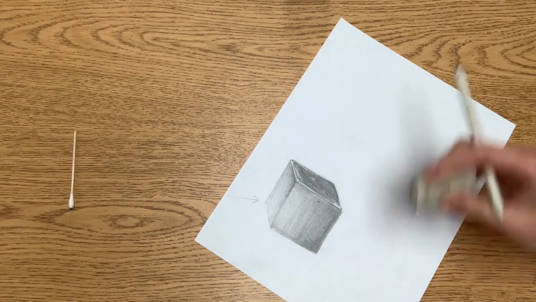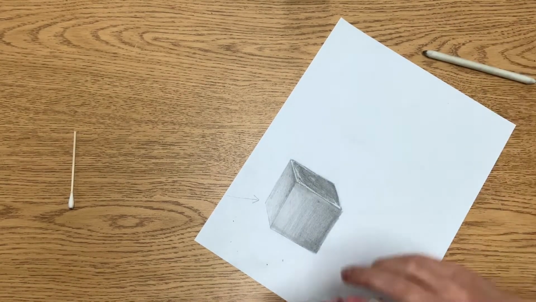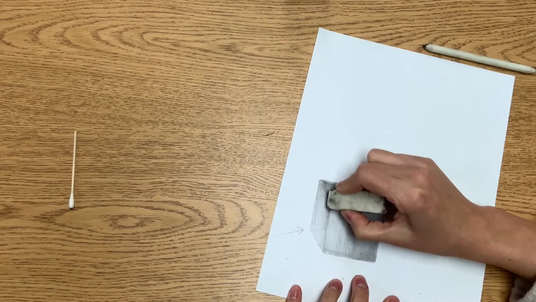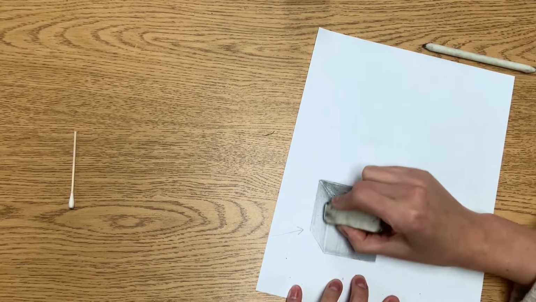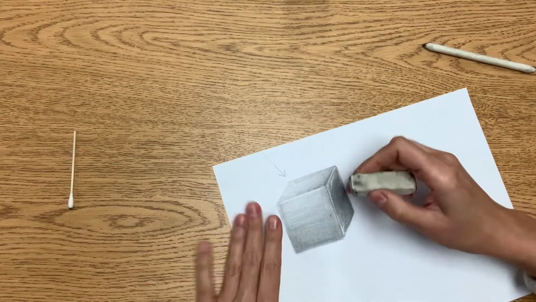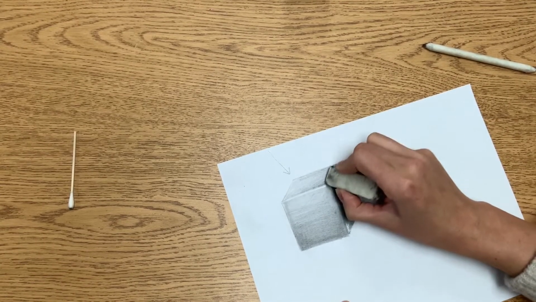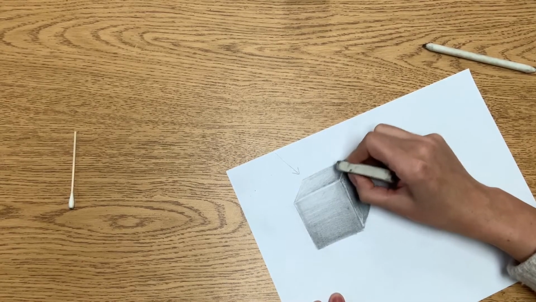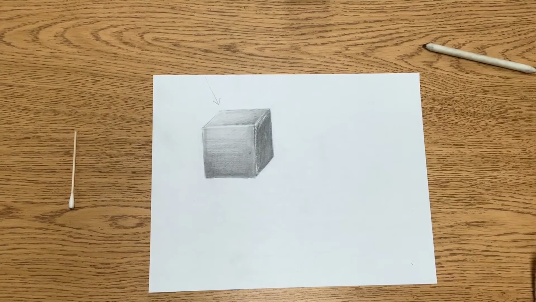Okay, now to make it really pop, because our top is the light edge, we are going to use our eraser to get that edge. So you want to use the edge of your eraser, and right along this line here, we want to add a highlight. Same thing along the back edge. We have the darkest edge here. Let's add a highlight. And there you have your 3D cube.